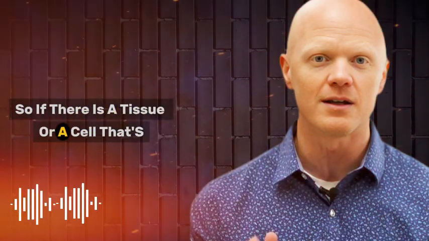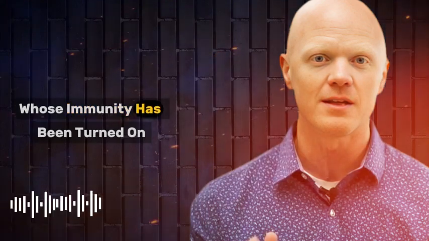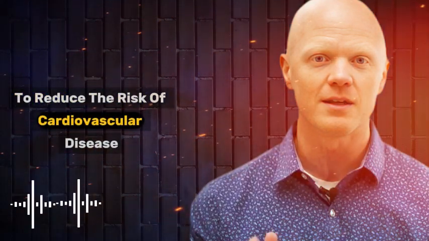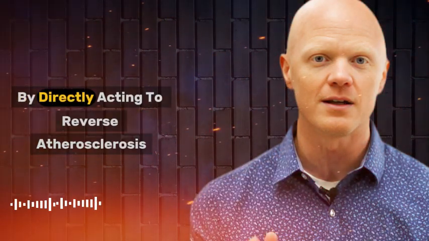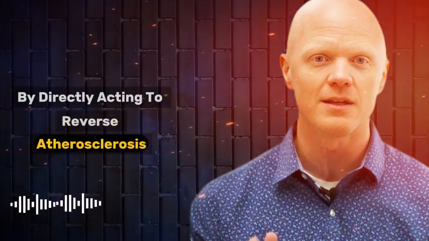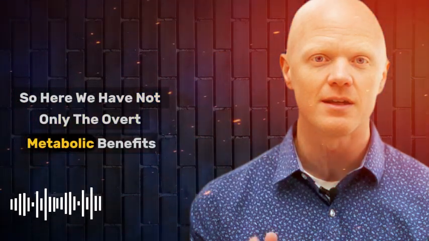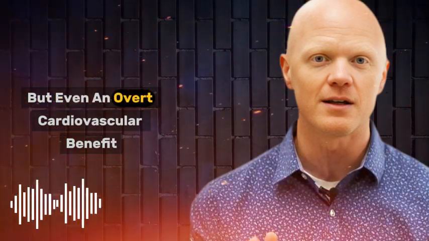So if there is a tissue or a cell whose immunity has been turned on, adiponectin helps turn it down. Also, adiponectin has been shown to reduce the risk of cardiovascular disease by directly acting to reverse atherosclerosis. So here we have not only the overt metabolic benefits, but even an overt cardiovascular benefit.